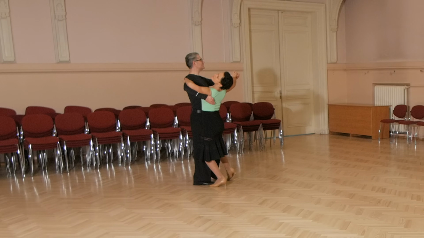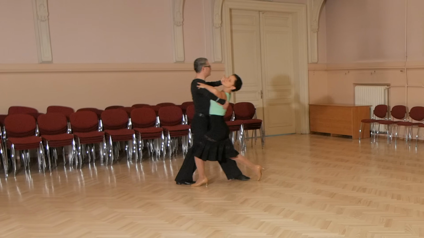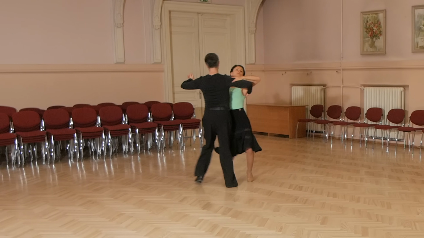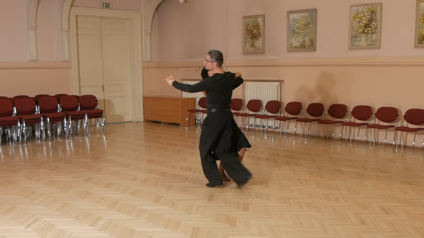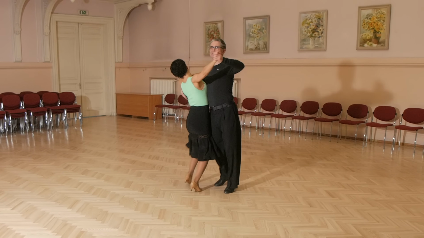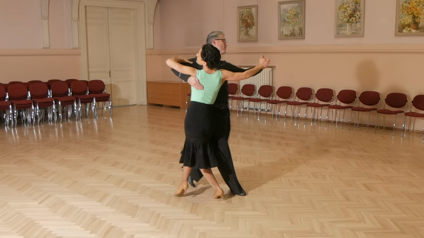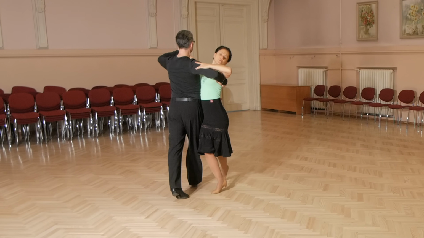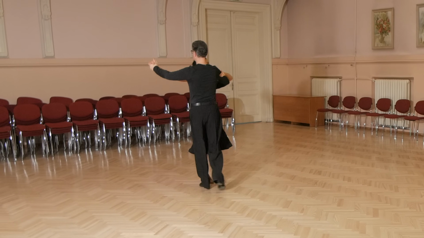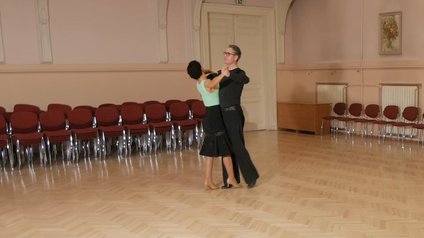And now lady's steps. She starts with left foot. She goes back, to side, forward outside partner, forward outside partner, forward, to side, back in CBMP, forward outside partner, forward, to side, back in CBMP, back, close and forward.